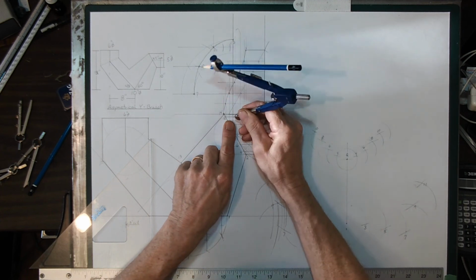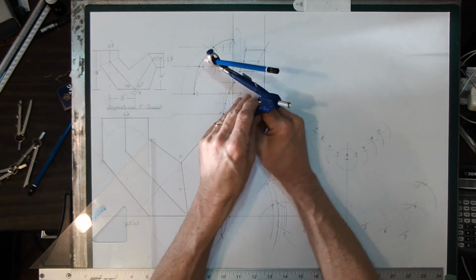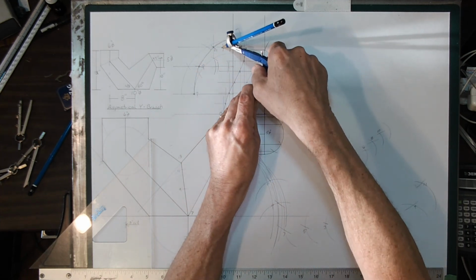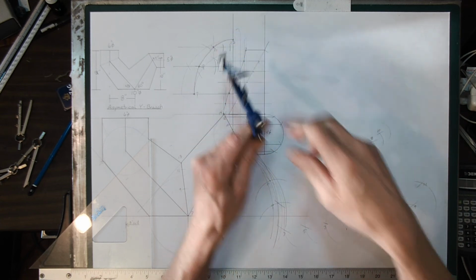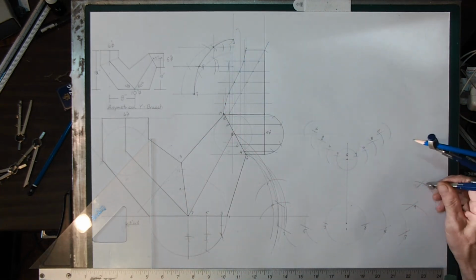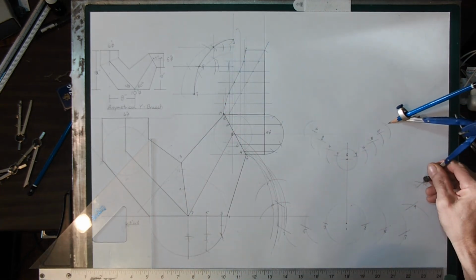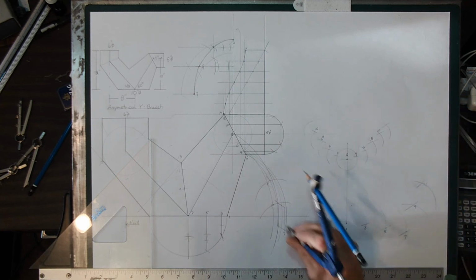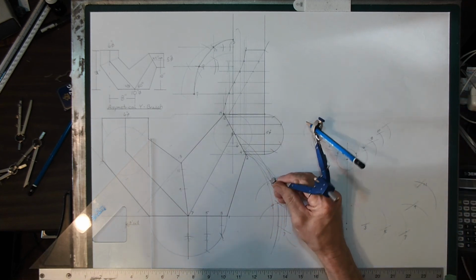There's my 12 length right there. Triangulated over the difference of the falls is there. And from 11, I now get point 12.